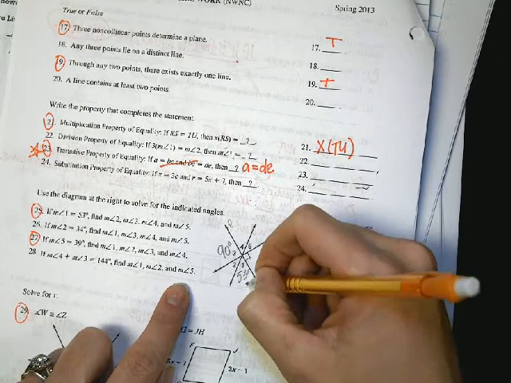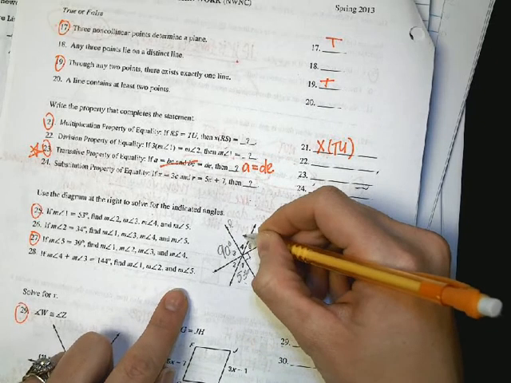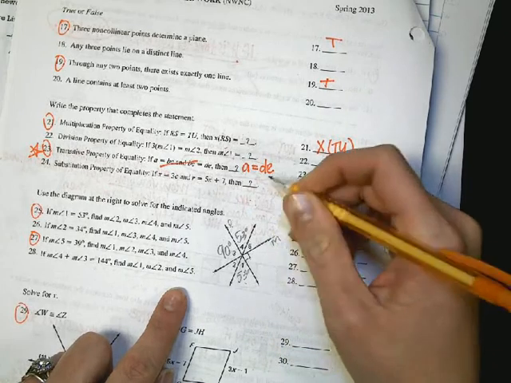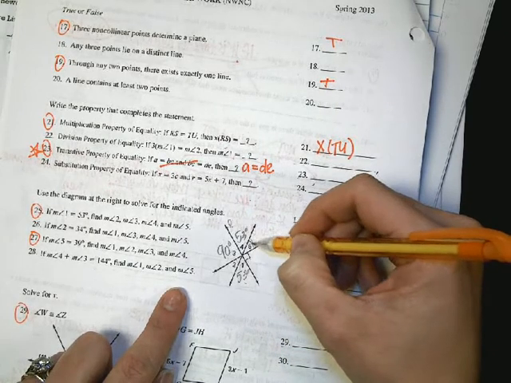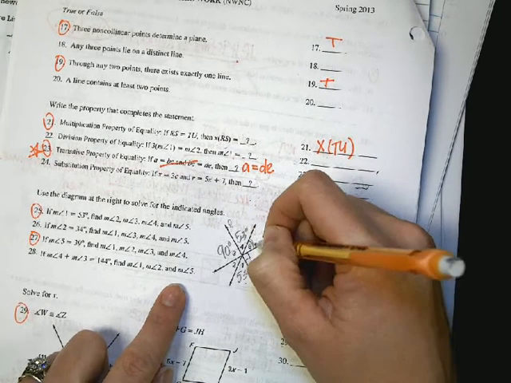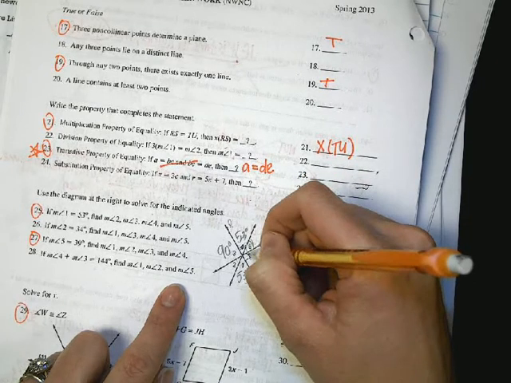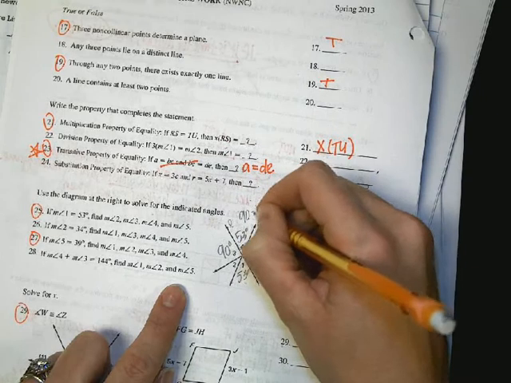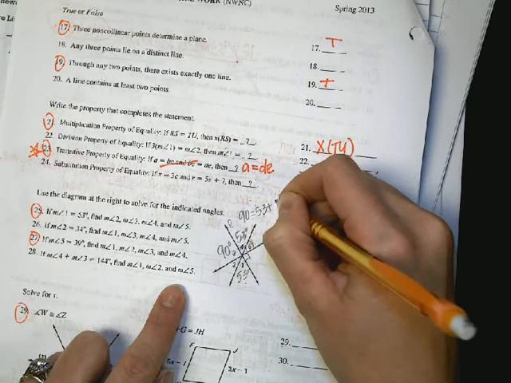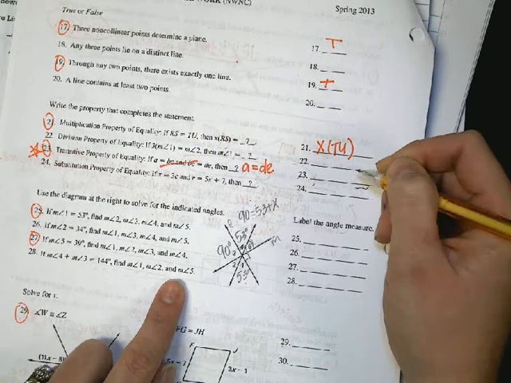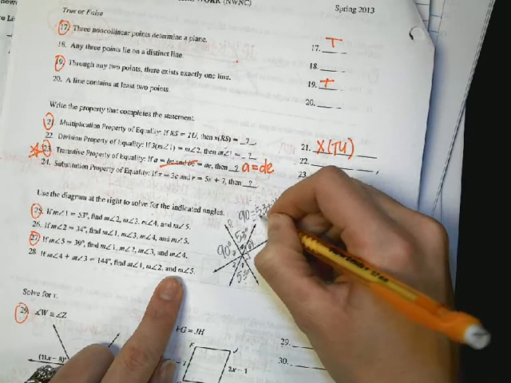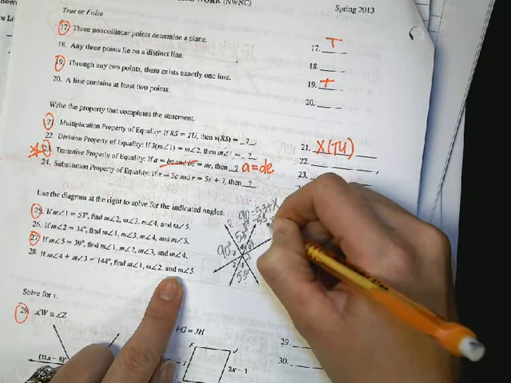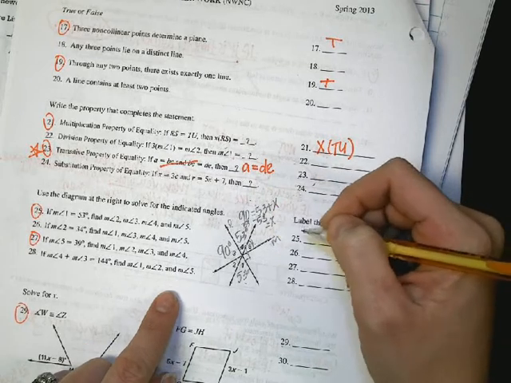In order to solve for angle 5, I know that 53 plus angle 5 has to equal 90 because of this 90 degrees. So 90 has to equal 53 plus angle 5. We'll call him x. So in order to solve, I subtract 53 from both sides. And you get x is going to equal, what is that, 37? So angle 5 is 37 degrees and angle 2 is 37 degrees because they are vertical.